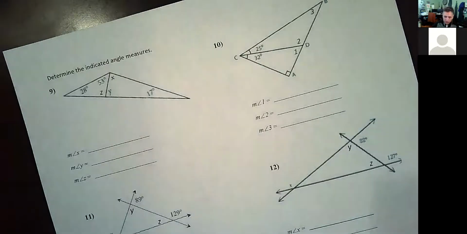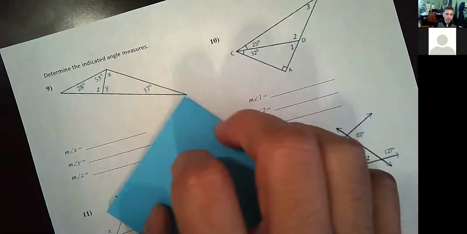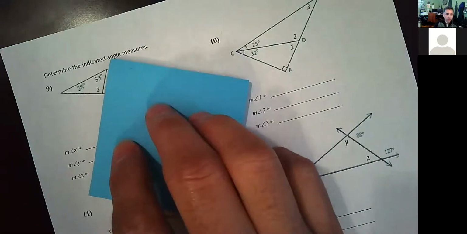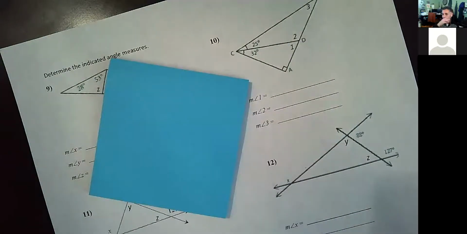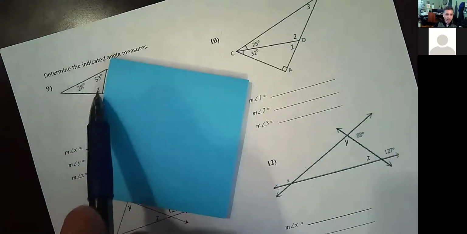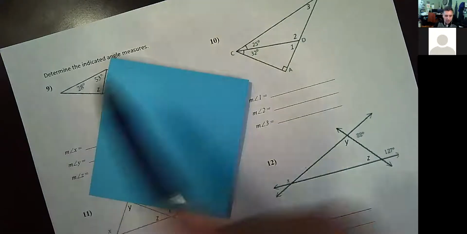I would say what we want to do first here, remember I said, is there are really two triangles here. I would cover one of them up and then try to find all the angles inside the triangle that we can figure out. Like we know this one's 28, we know that one's 53. I can figure out what z is right now.